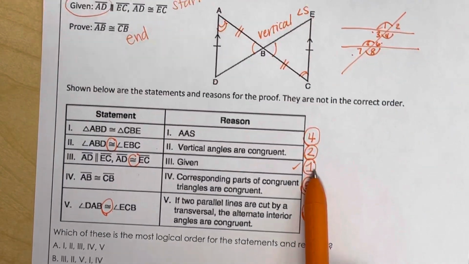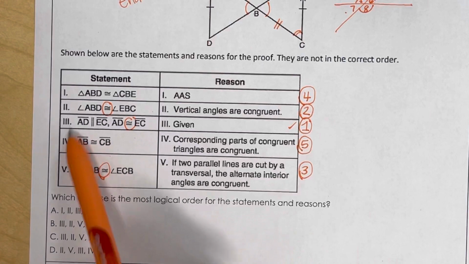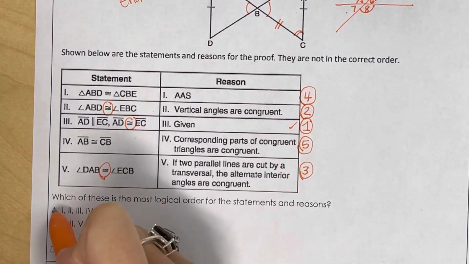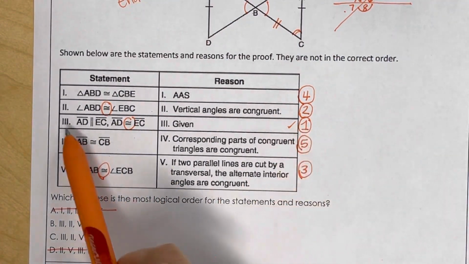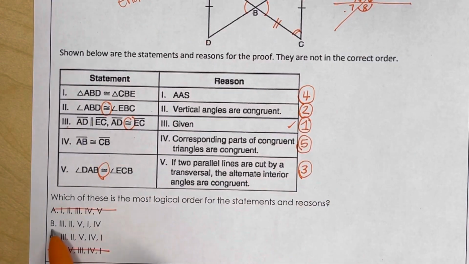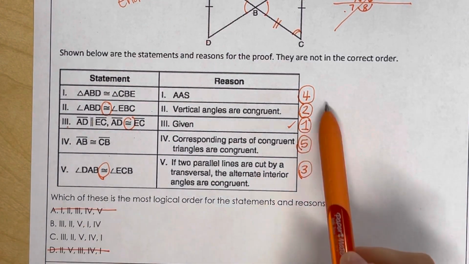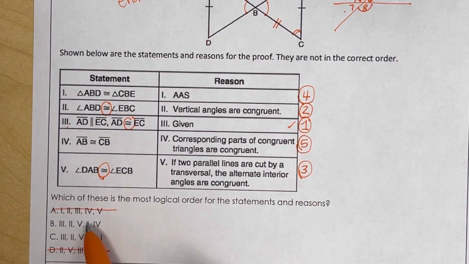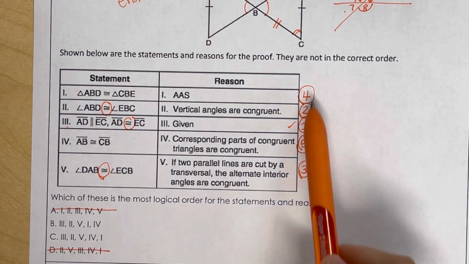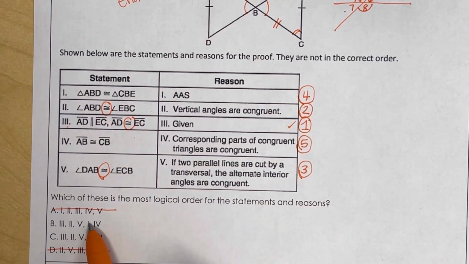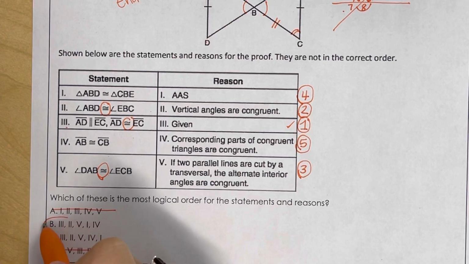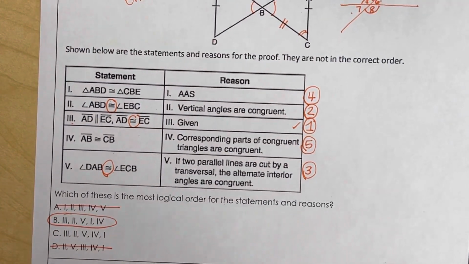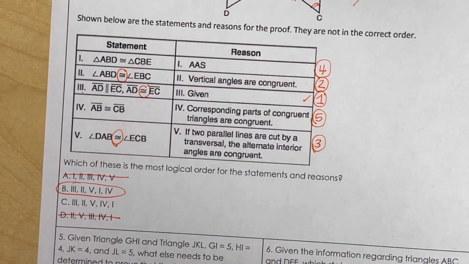So it looks like my order should be, the first one is 3. So I already know it's not A and D. Next comes Roman numeral 2. Next comes Roman numeral 5. Next comes Roman numeral 1. And then last comes Roman numeral 4. So letter B looks like it's the correct order.